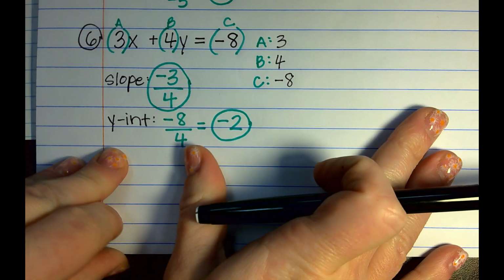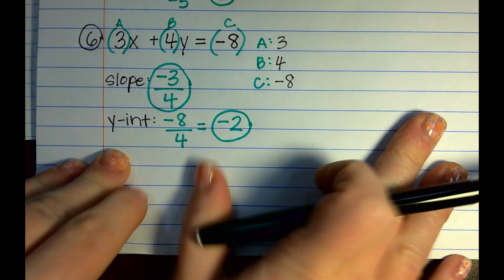Does anybody still need this, or can I turn the page? Okay, I'm going to turn the page. So this is going to be page 4.